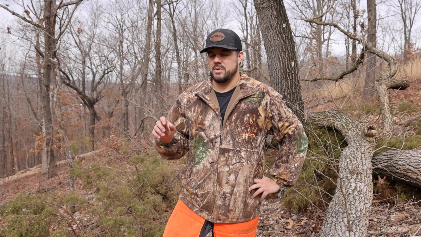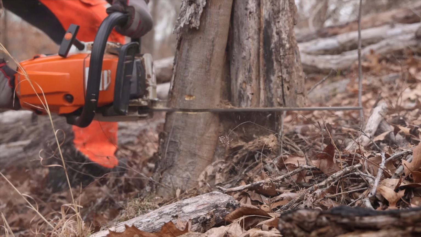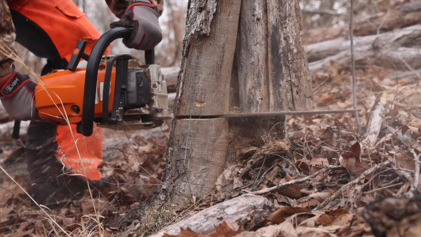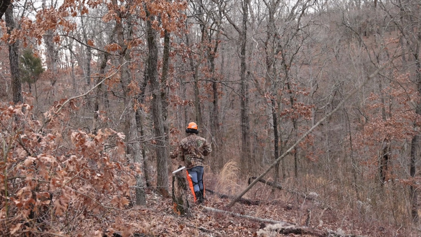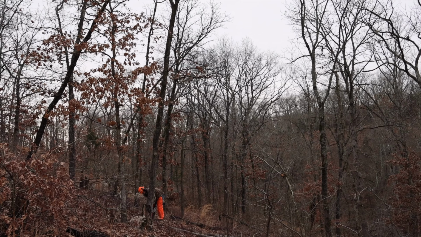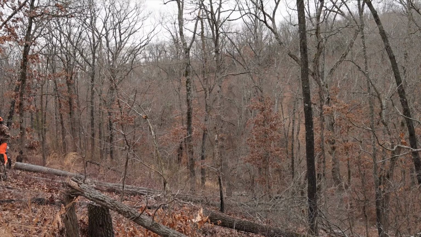Here we go. So we made a mess, and a mess is good. It's one thing I'll always tell anybody I work with, clients or friends, that to the human eye, this is not appealing. We want it clean and we want it manicured, but to wildlife, to deer, to quail, to turkey, this is what they want. They need habitat, they need structure. It's going to help them be safe.